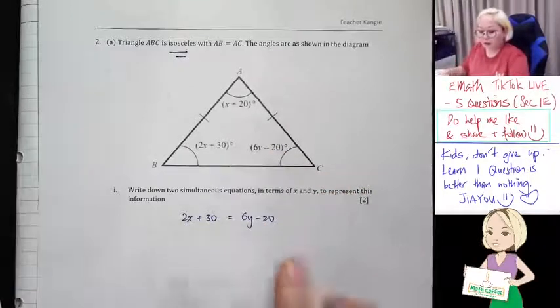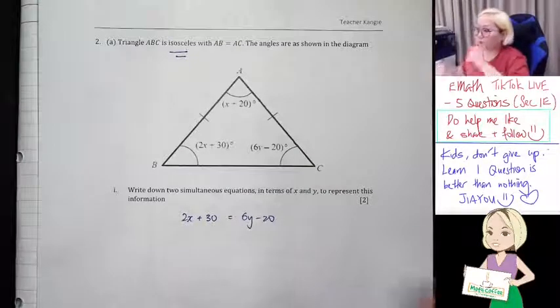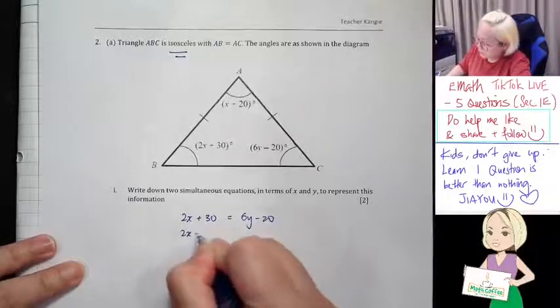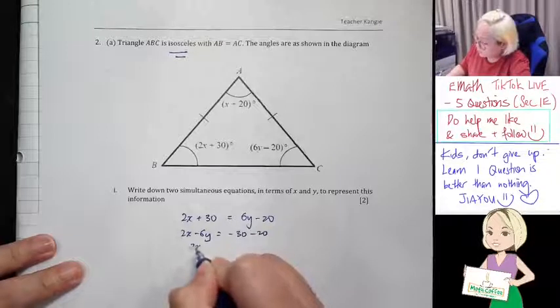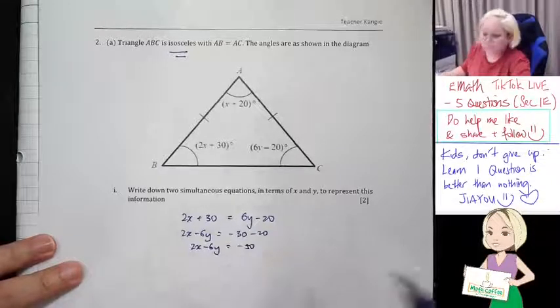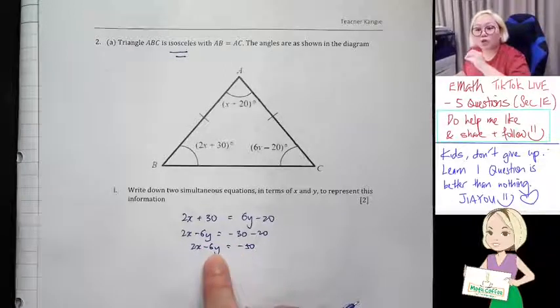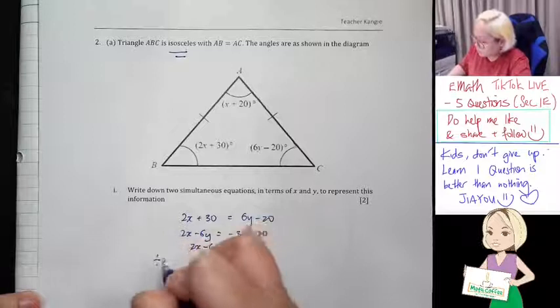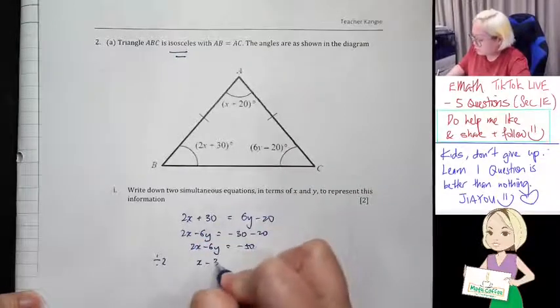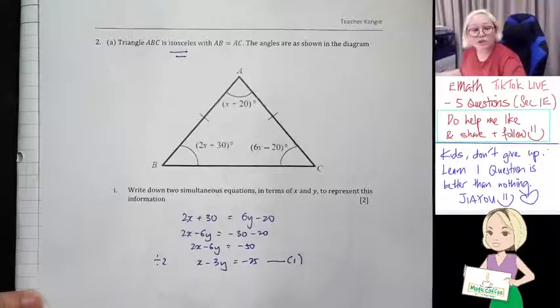So this is by right my equation 1. But before I write it as equation 1, let me shift the x and y to the left hand side first. So 2x minus 6y equals minus 30 minus 20. 2x minus 6y equals minus 50. This is still too big for me, and because it's an equation, I can reduce it. So what I can do is divide the whole equation by 2, and it becomes x minus 3y equals minus 25. So I shall label this as equation 1.